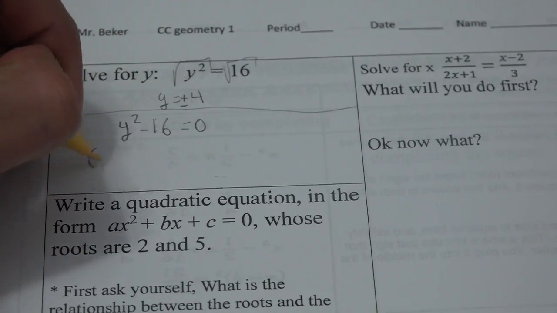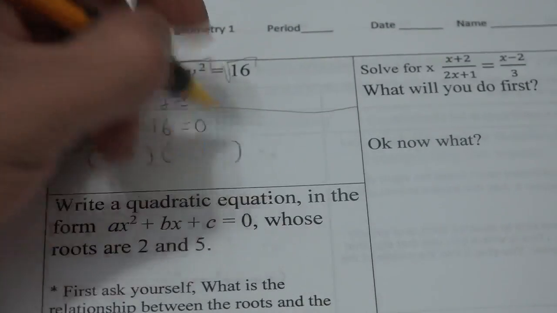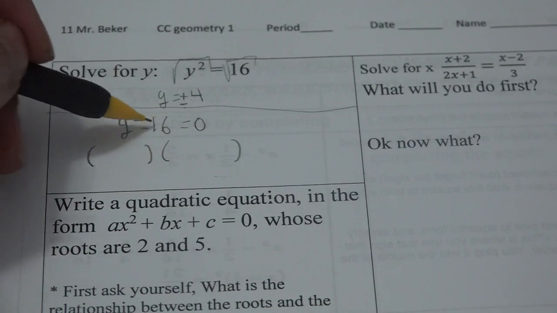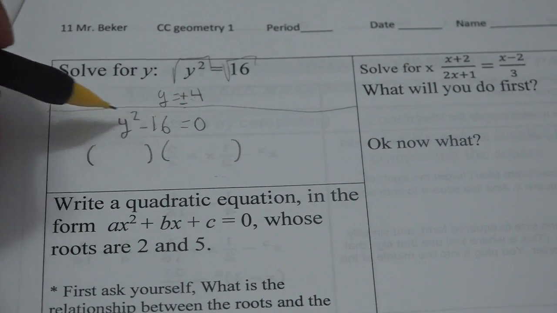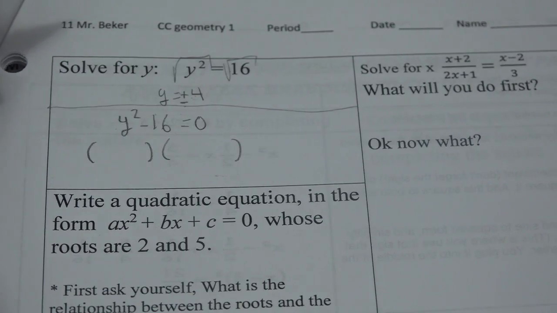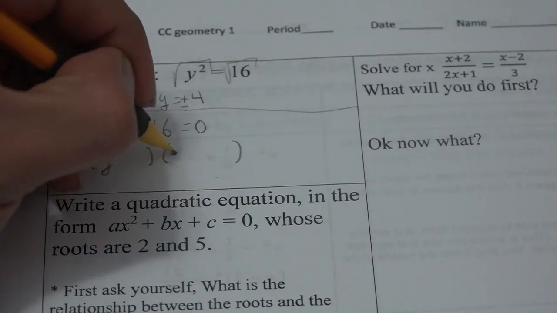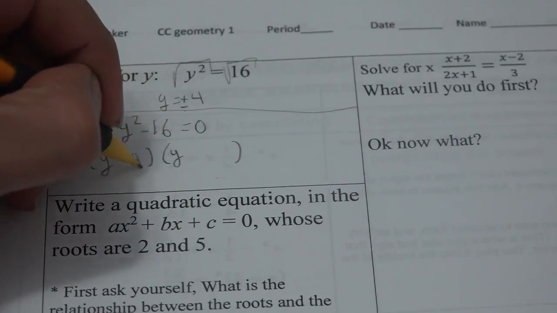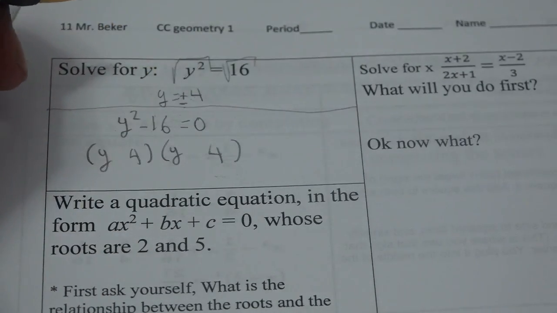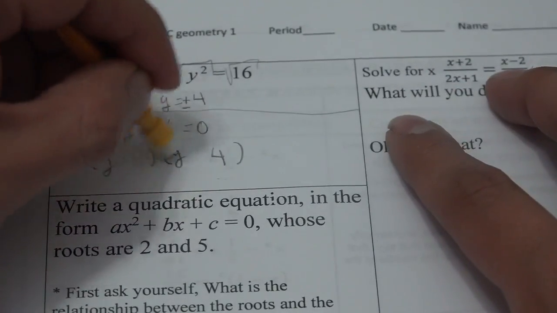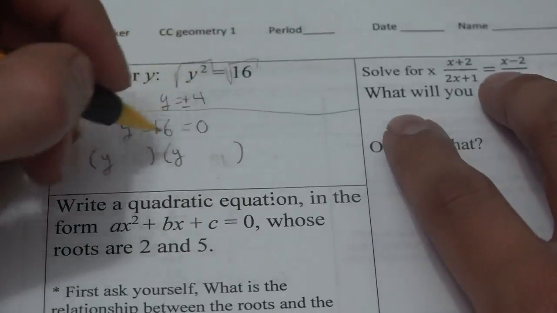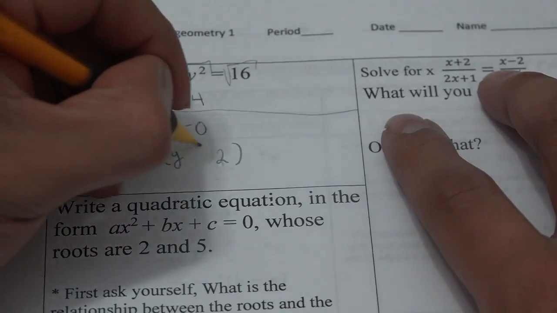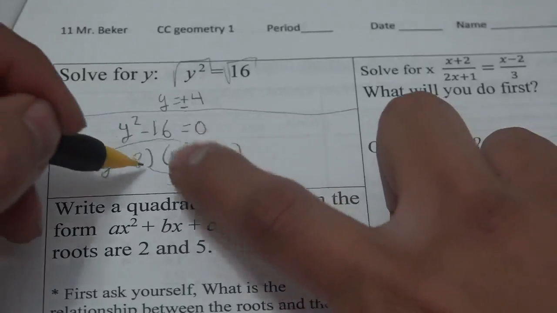Okay, and now I'm going to factor. To factor, I take the greatest common factor, but unfortunately, I don't have one, because these two numbers cannot be divided by a common number. Okay then, so now I go like y squared is y and y. 16, 4 and 4. Now what happens if I had tried 8 and 2 for 16? Because those are also factors. Well, 8 and 2. When I do the smiley face, I get 2y and I get 8y.